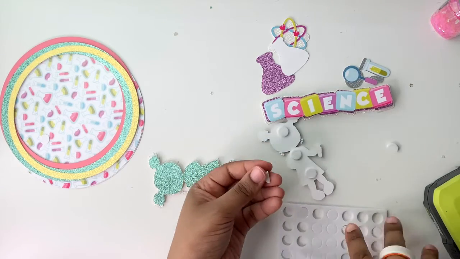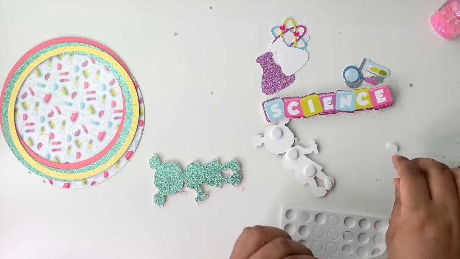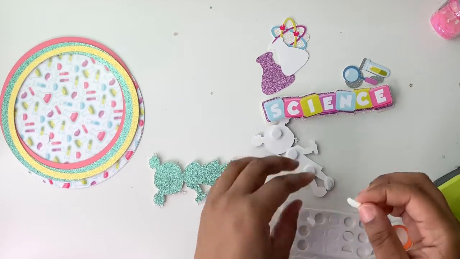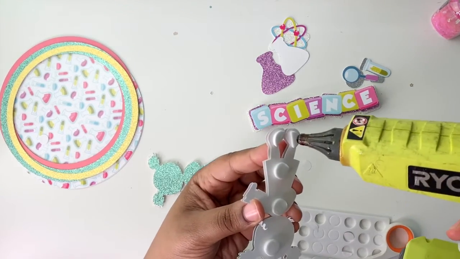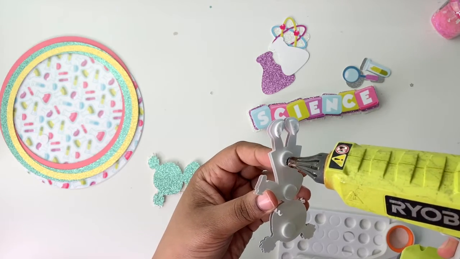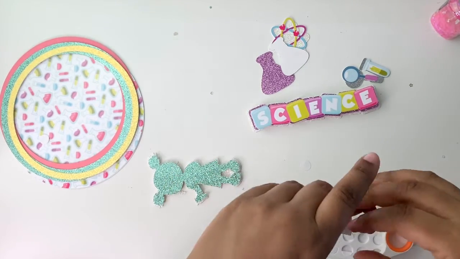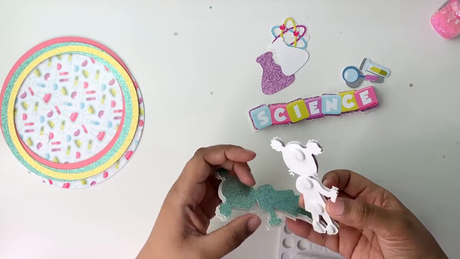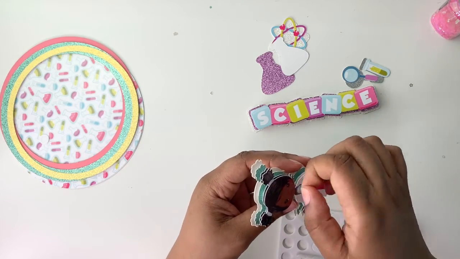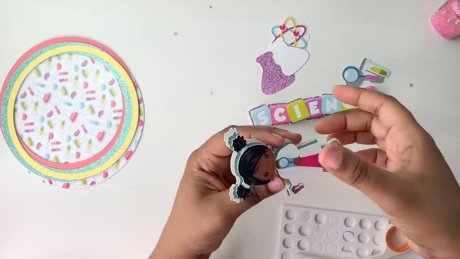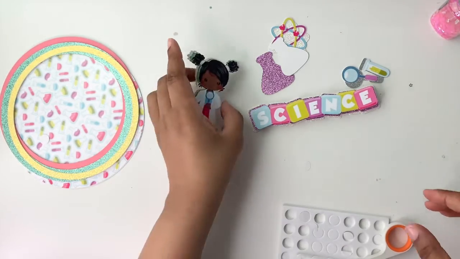Pop it out. And we're just basically repeating this process. You only need glue, like I said, when it's on glitter. Center it, and there you go. See those layers of our little cutie today?